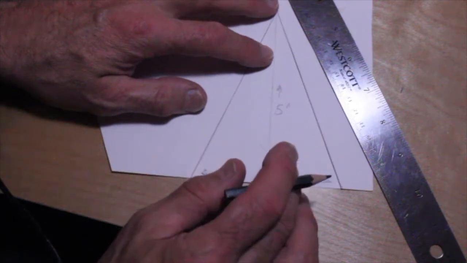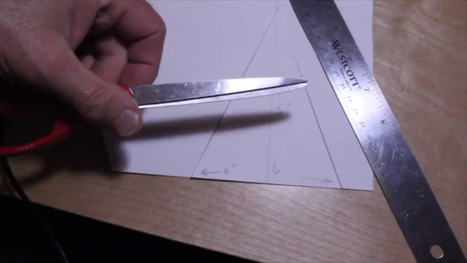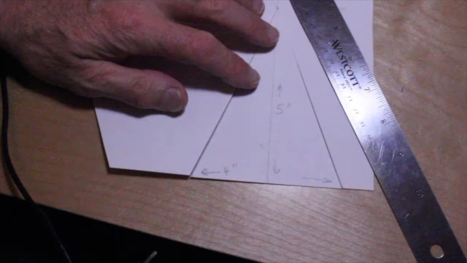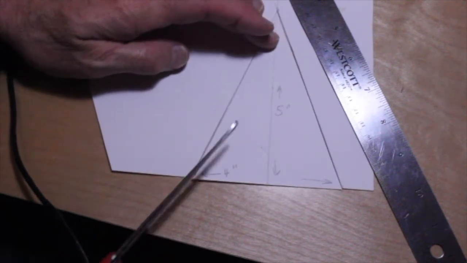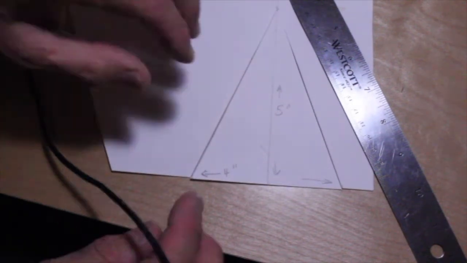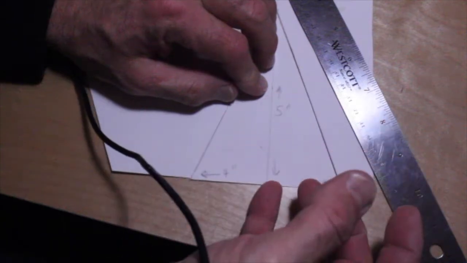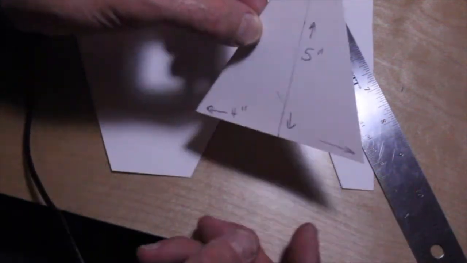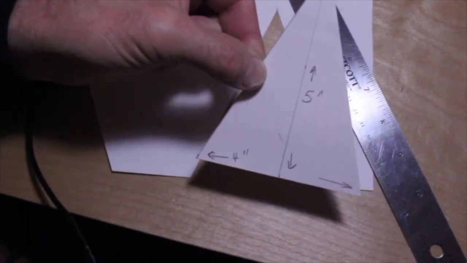Having drawn my lines, you can use your scissors to cut this out. Cut, cut, cut, cut. Now I used an X-Acto knife because that was even more precise. Now you have your triangle.